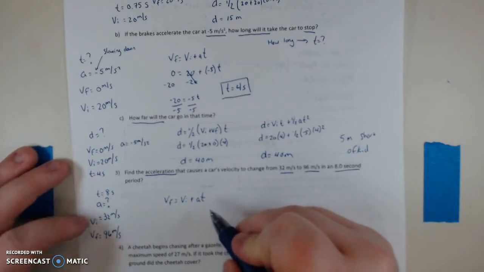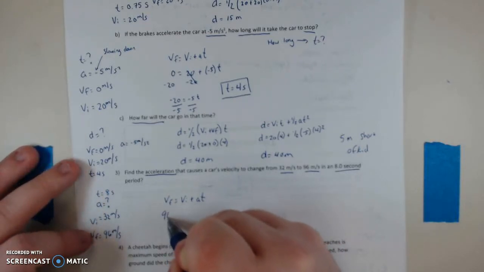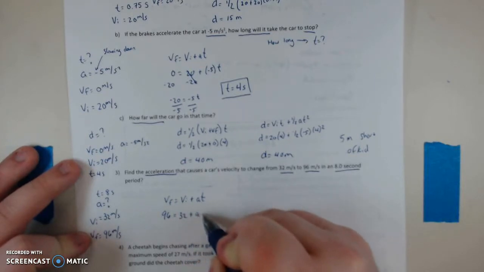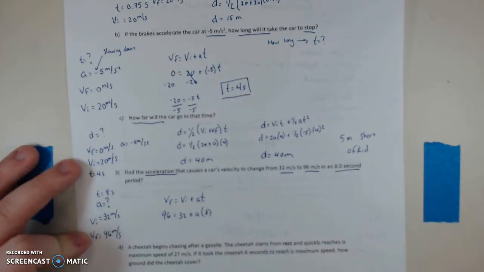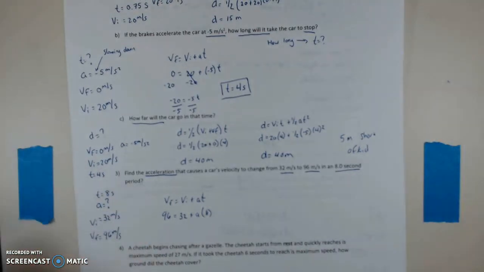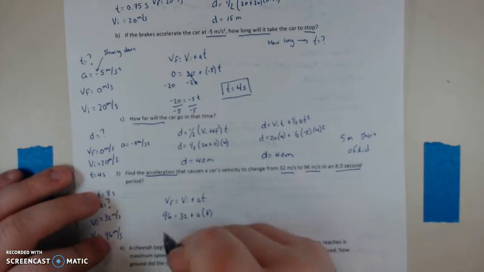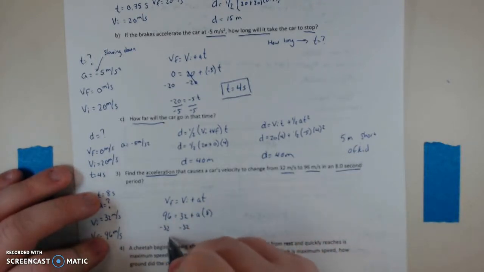Unfortunately for us, when we plug in, if you notice here, our equation is not solved for A. So we will need to do a little bit of algebra here. Just like letter B, I'm going to undo this addition first. So I will subtract 32 from both sides, and that'll give me 64 equals 8A.